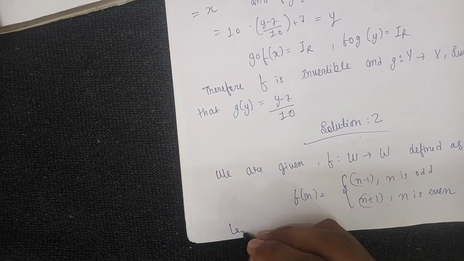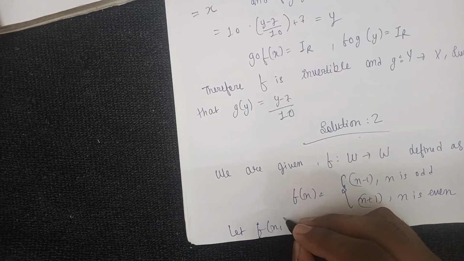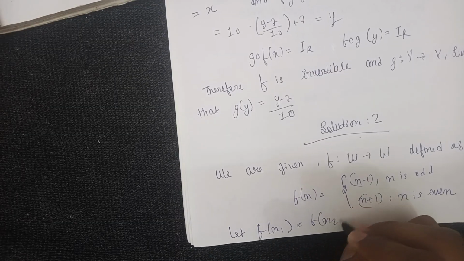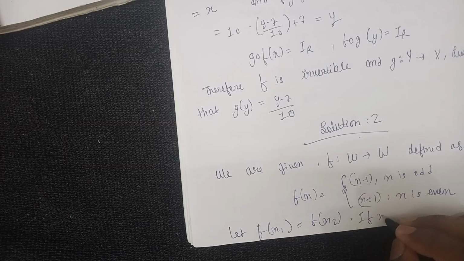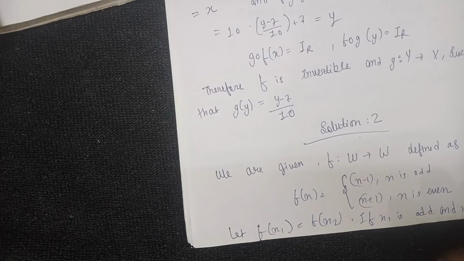Let f(n1) = f(n2), where n1 is odd and n2 is even.